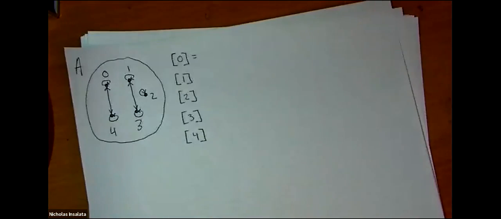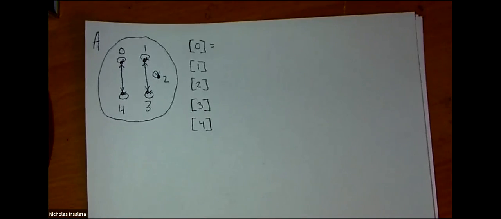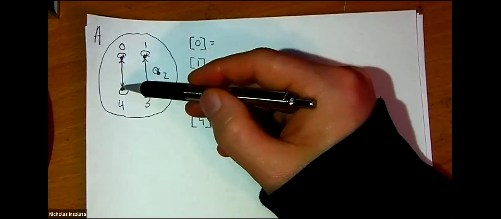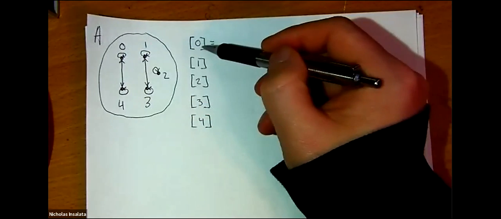Okay, so what's the equivalence class of 0? Zero and 4, right? It's the list of all the elements of A that are equivalent to 0, right?